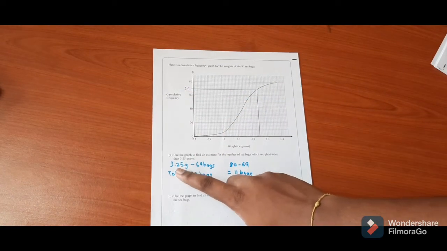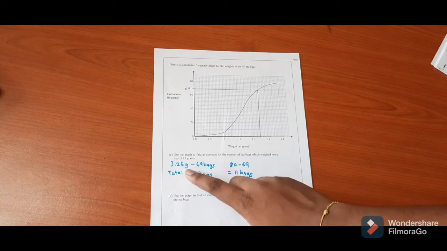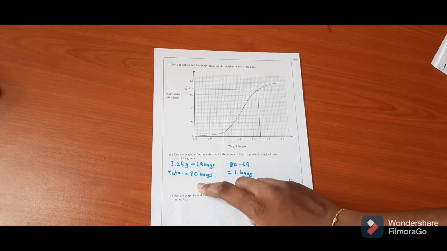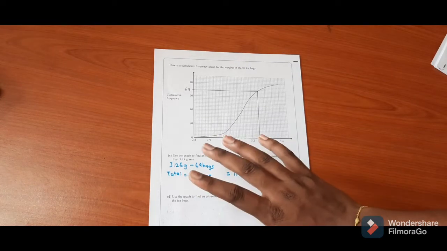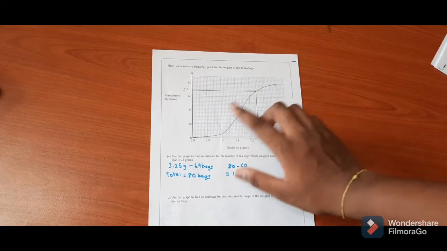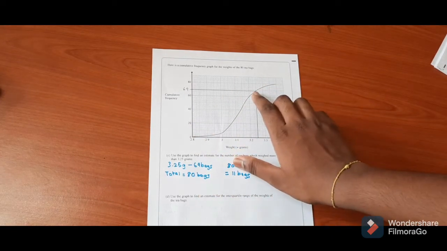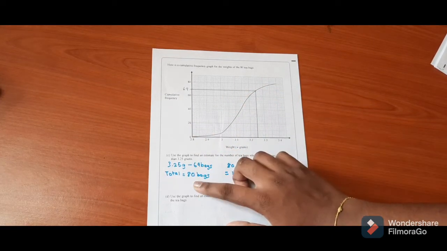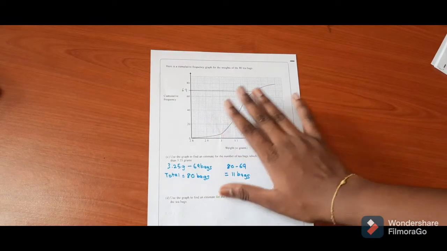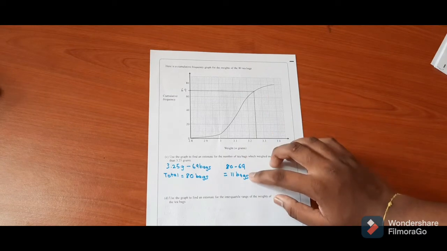So we know that up to 3.25 grams is 69 bags. So the total is 80 bags. We need to find out what is more than 3.25 grams. So far from 0 to 3.25 grams is 69 bags. Therefore the total is 80 bags. So the total minus this, you will get 11 bags.